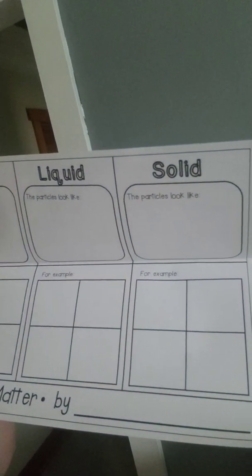And the same thing for a solid. In a solid, the particles are so close together that they're all touching. So draw those and then find 4 pictures that represent a solid and glue them in that 4 square. Okay, and when you're done with that, you'll be ready to start our first experiment.